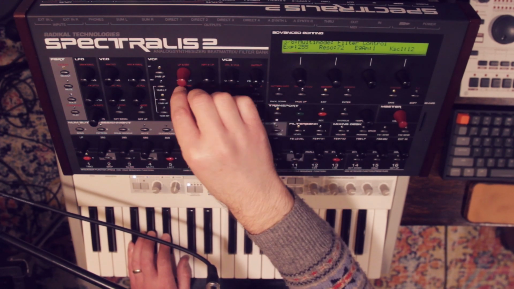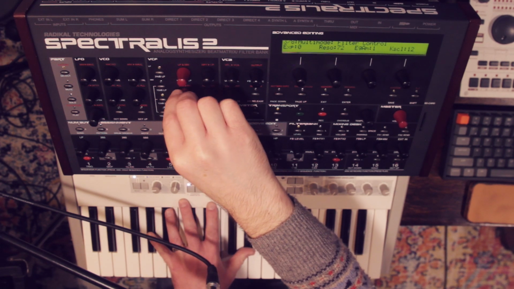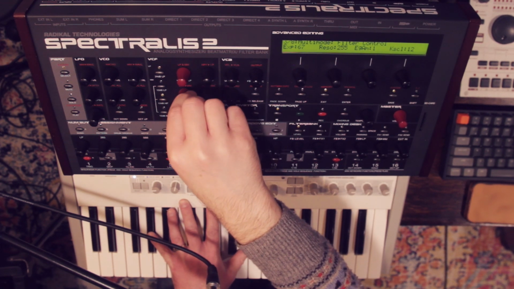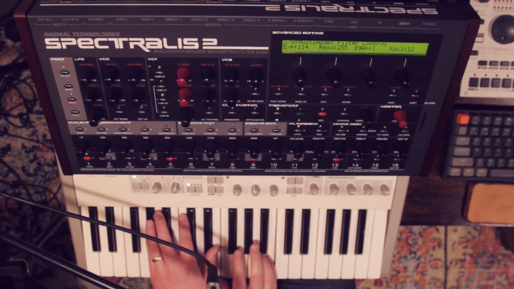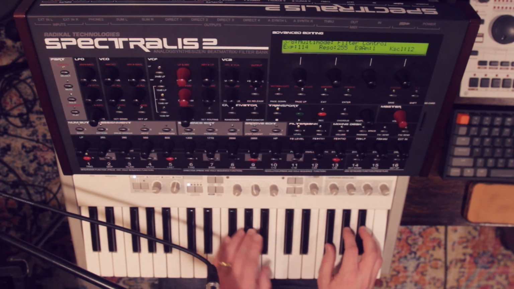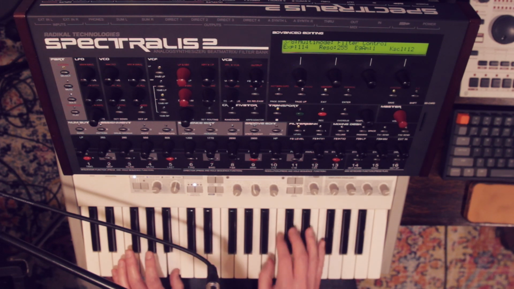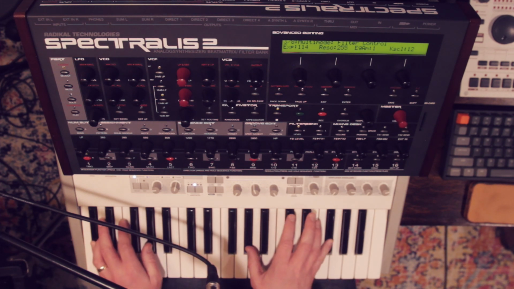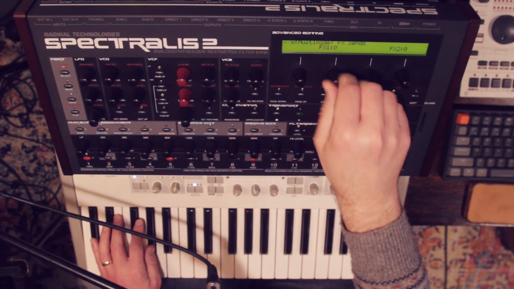Let's have it go through the high pass filter. And we will also set the effects to go through.